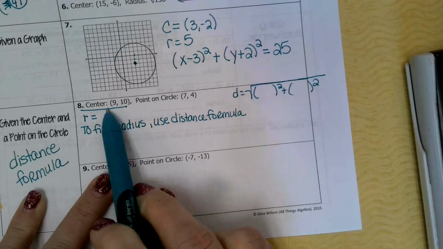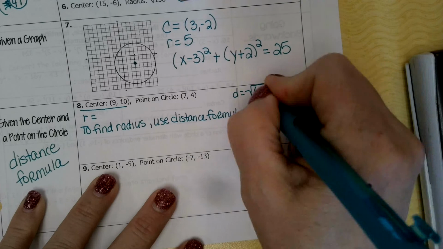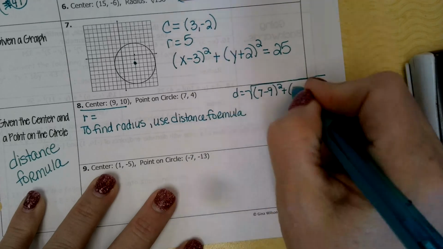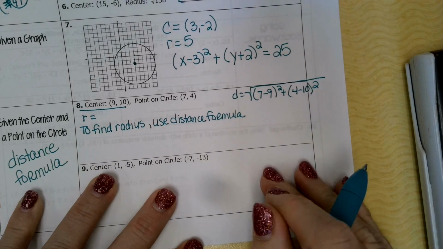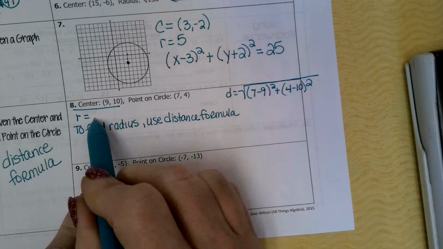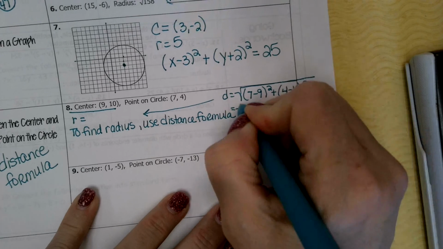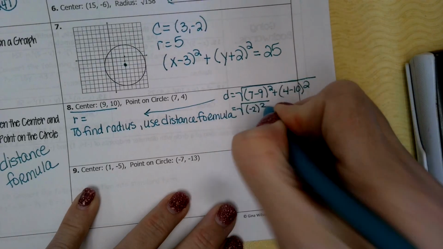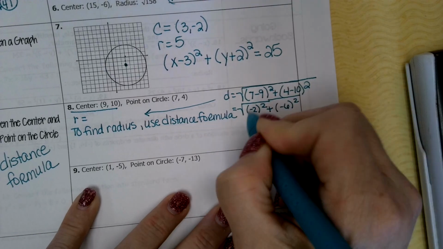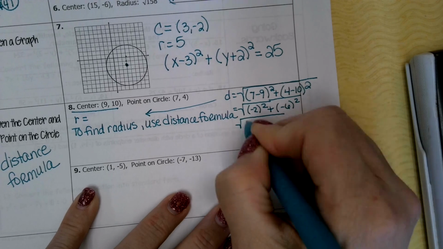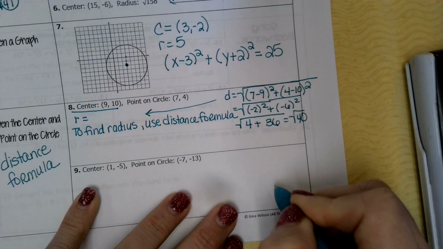From these 2 points, subtract the x's, subtract the y's. So if I go 7 minus 9, and then 4 minus 10. At this point, I don't care how many steps it takes you to get that answer, and then we'll put that here because that is our radius. Okay, so that's going to be negative 2 squared and negative 6 squared, which is going to be the square root of 4 plus 36, which is 40.